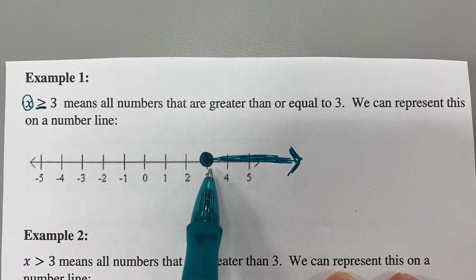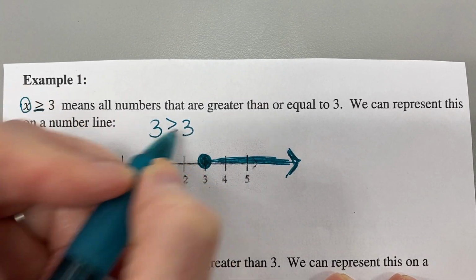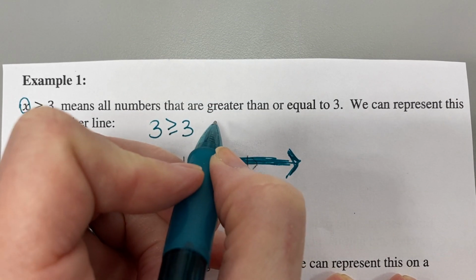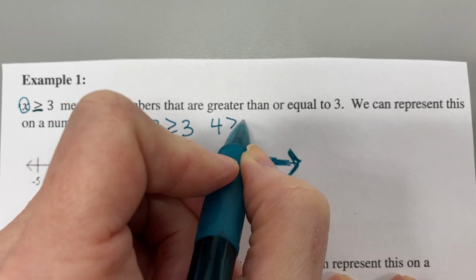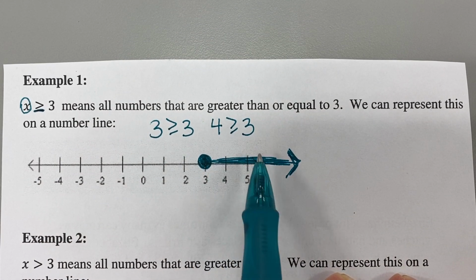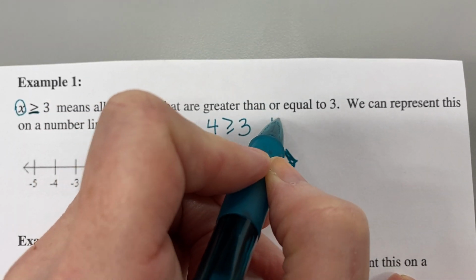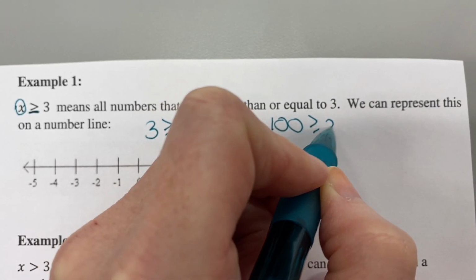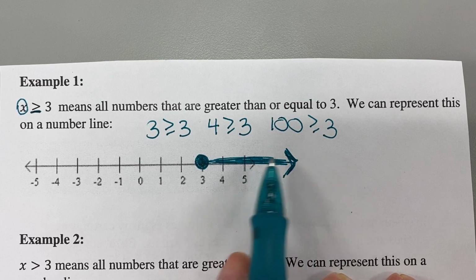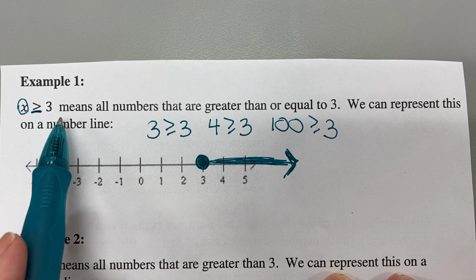That basically means any number on this shading is going to make that inequality true. For example, if I use the 3, is 3 greater than or equal to 3? Yes, it's equal to. What about 4? Is 4 greater than or equal to 3? Yeah, 4 is greater than 3. 5 would work. Heck, anything way out here, we could do 100. 100 is greater than or equal to 3. So anything on this shading indicates a number greater than or equal to 3.